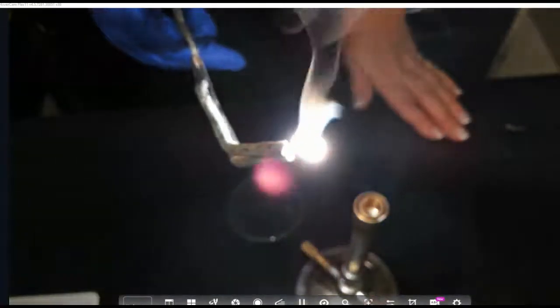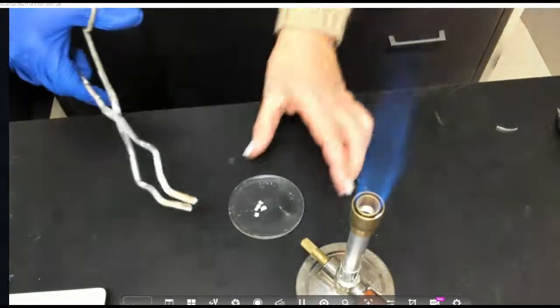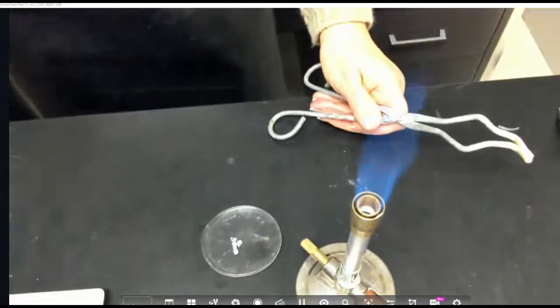Do you guys see how bright that is? That is very definitely some light that was given off. Okay? And what is left here is a white powdery substance. Okay, so I'm going to show everybody else and let everybody else do theirs right now.